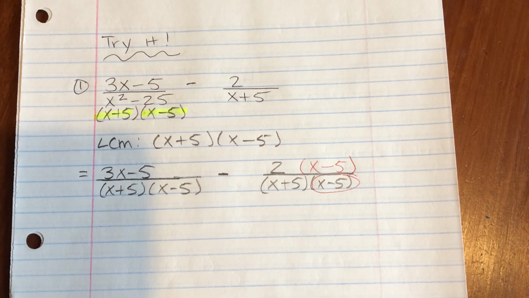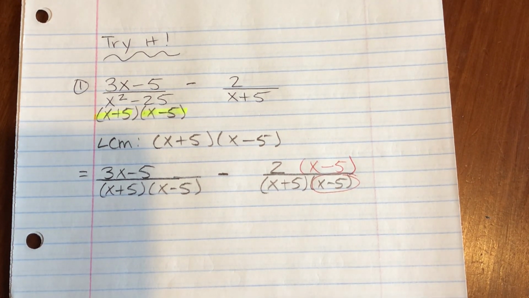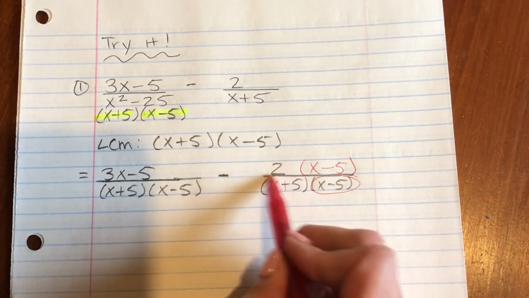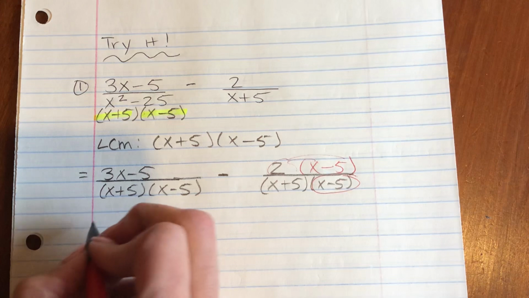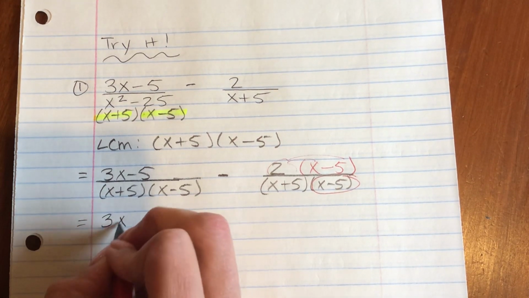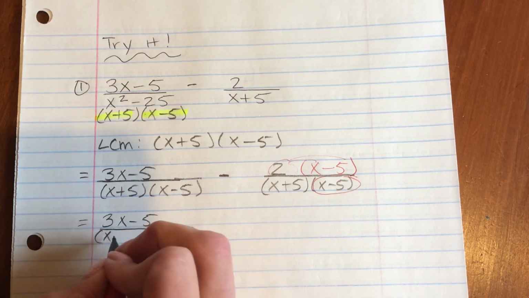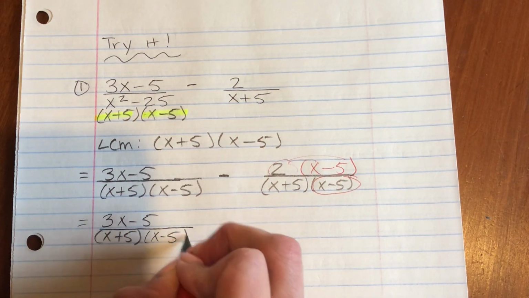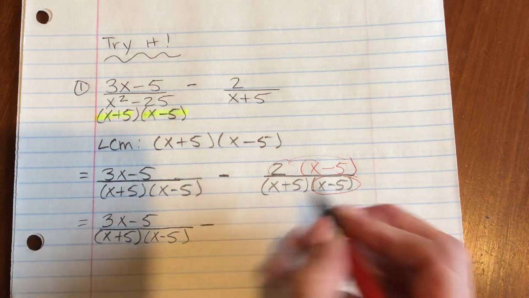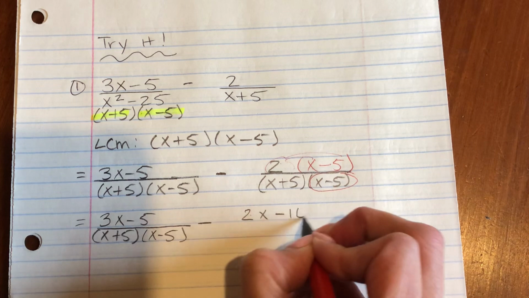Now, I am going to distribute or FOIL anything I can on the numerator, which would be this 2 here. Distribute this 2. So I'll bring this down. Remember, when you're subtracting, you want to keep those fractions separate. So 2x minus 10.